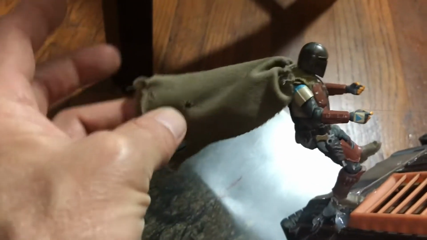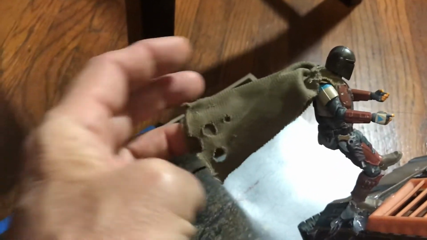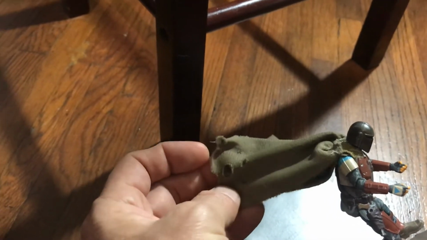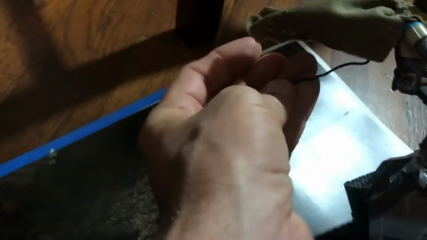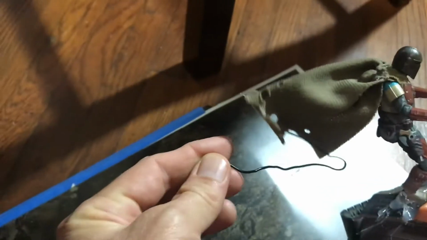So this is actually an old school Kenner squid head cape from an old Return of the Jedi figure, and I've folded it over on itself to show the inside, and I cut a bunch of holes in the bottom to make it look a little bit aged and beat up. Then I glued it a little on his right shoulder, draped over his right shoulder, and then I've got this wire.